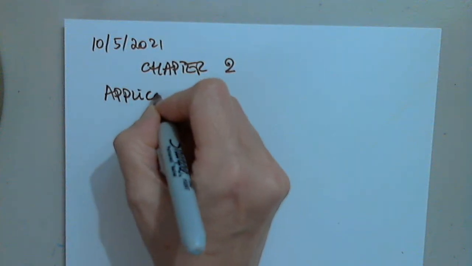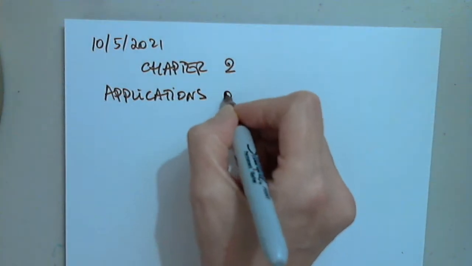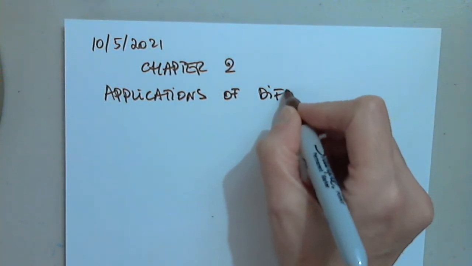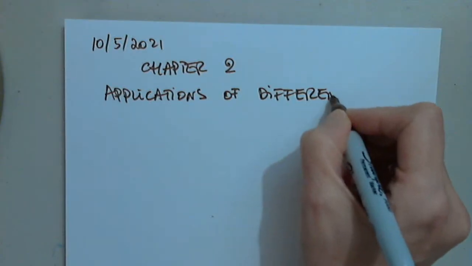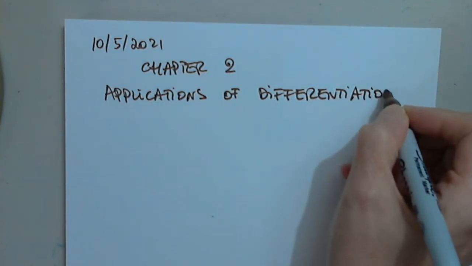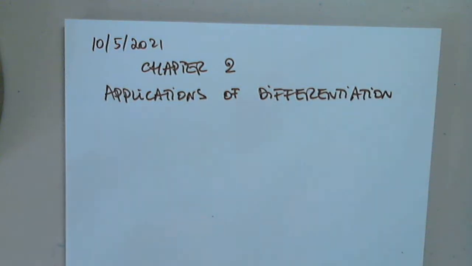Applications of differentiation. So the first topic that I would like to work on is something called critical numbers. So that's our starting point.